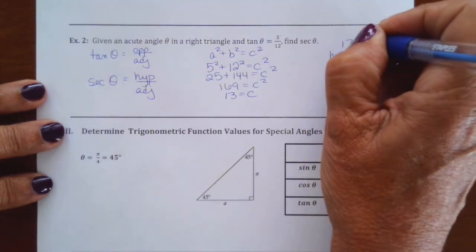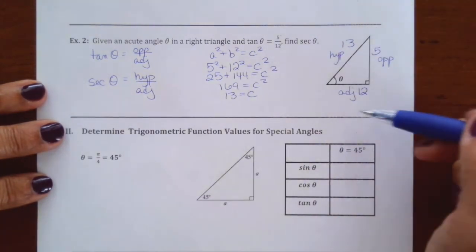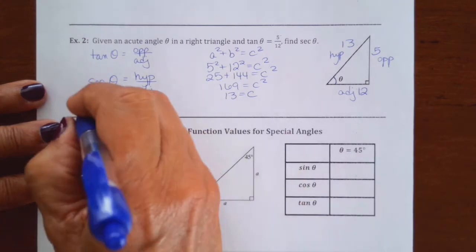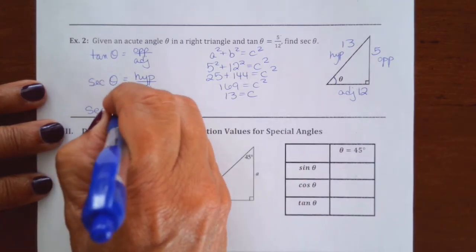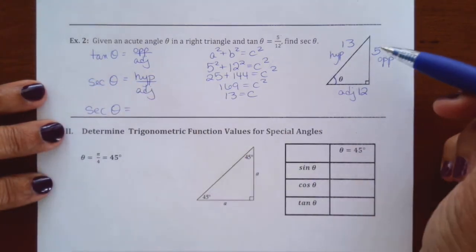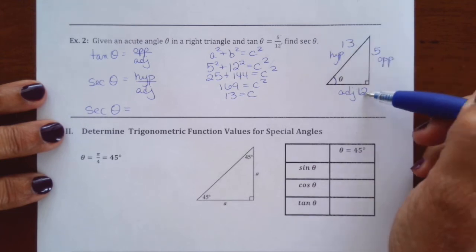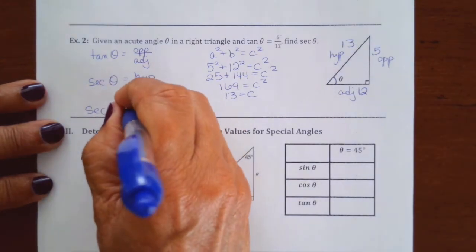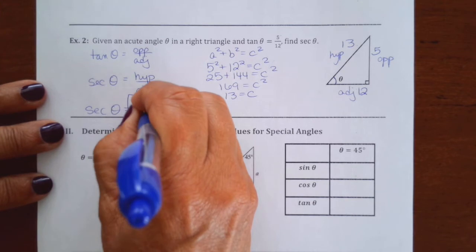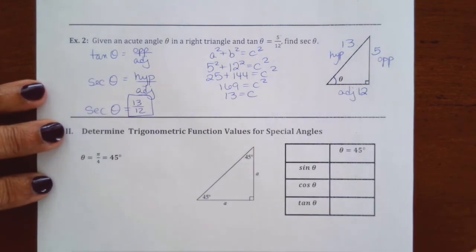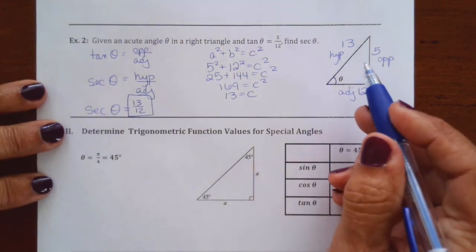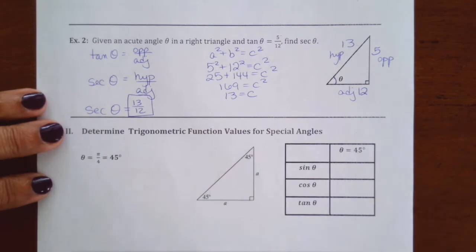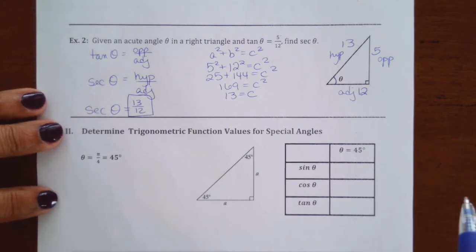So now we have all 3 sides of our triangle, so we can find any ratio. So now we can find the secant of our angle, which would be the hypotenuse 13 over the adjacent side 12. So 13 over 12. Okay? So this one's a little harder because we were missing one of the 3 sides, but it is not hard to find the third side of a right triangle. You always use the Pythagorean theorem.